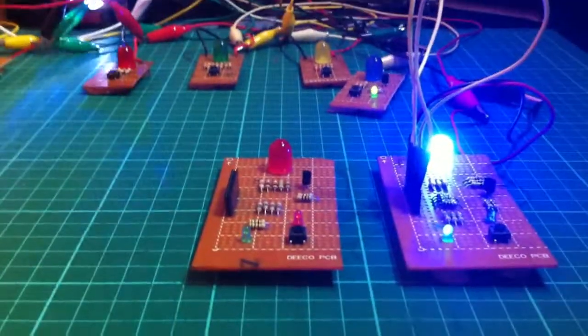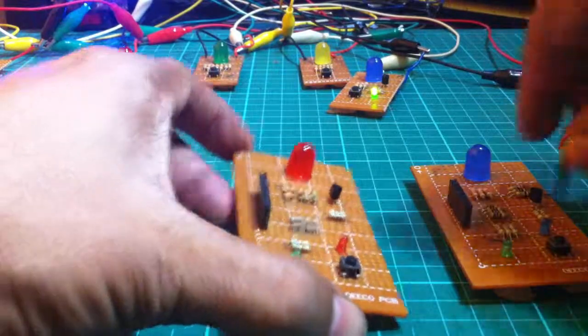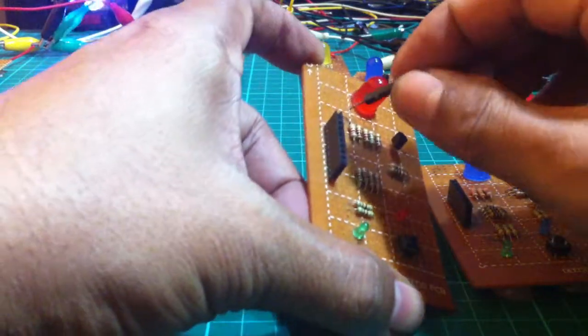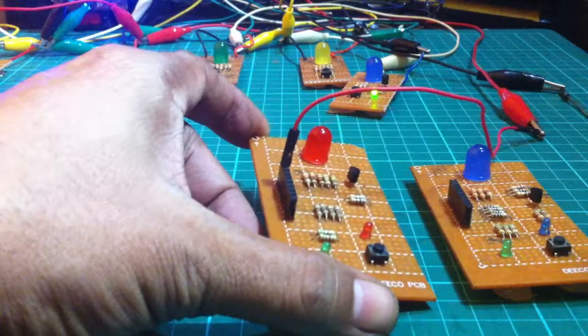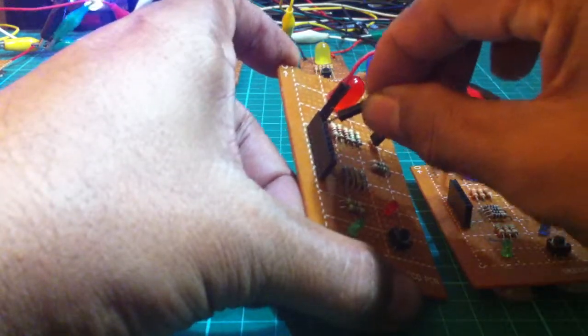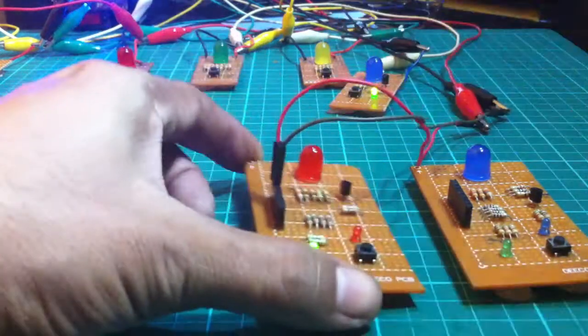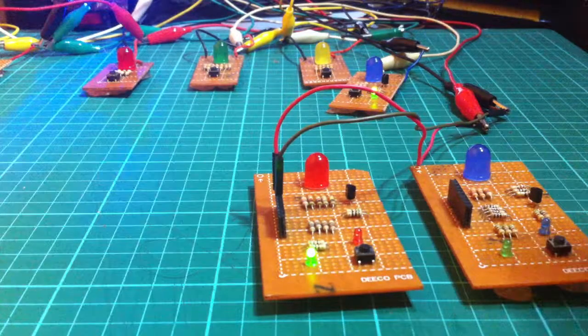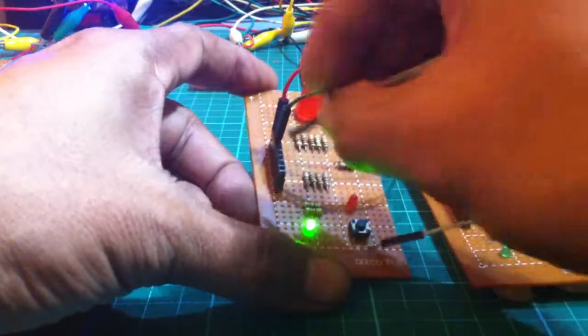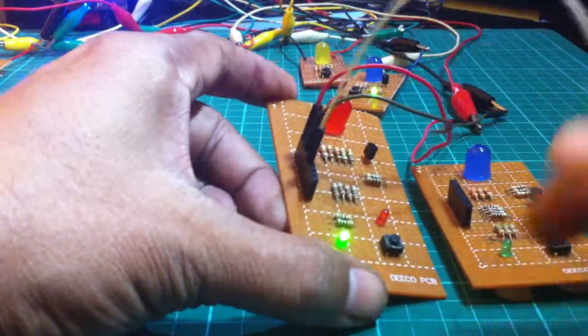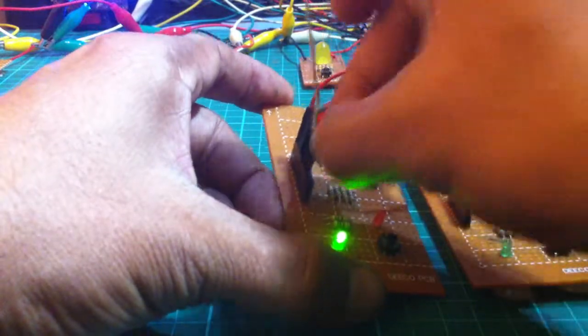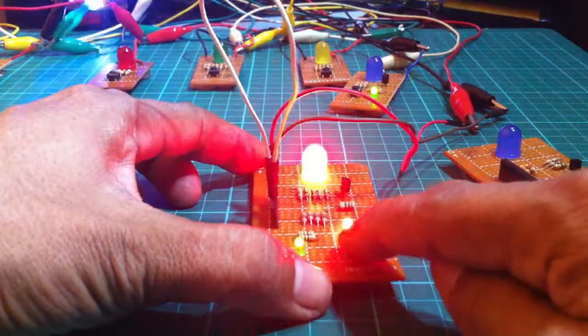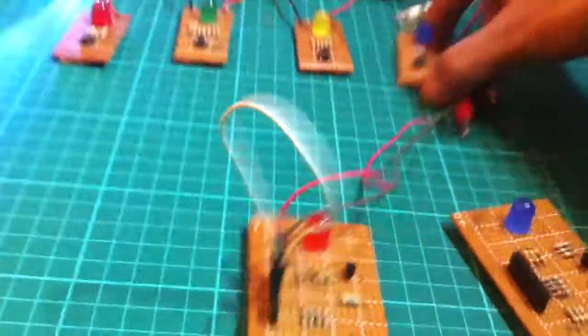So let us connect again the buffer gate, power supply, pin 1 and 2, and then the output located at pin numbers 5 and 6. We have now again the buffer gate, just like this previous old project.